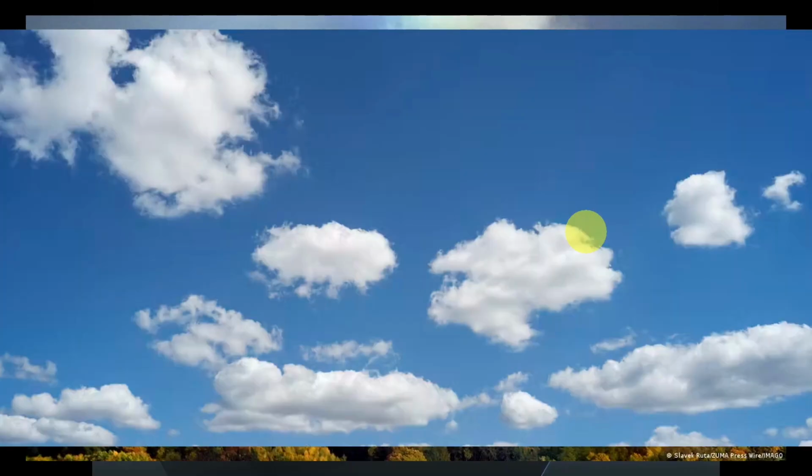Now look at the sky. If you go outside in the daytime, you will notice that the sky is blue and the clouds are white. Why is that so? The reason is another process, not the one I just showed you.